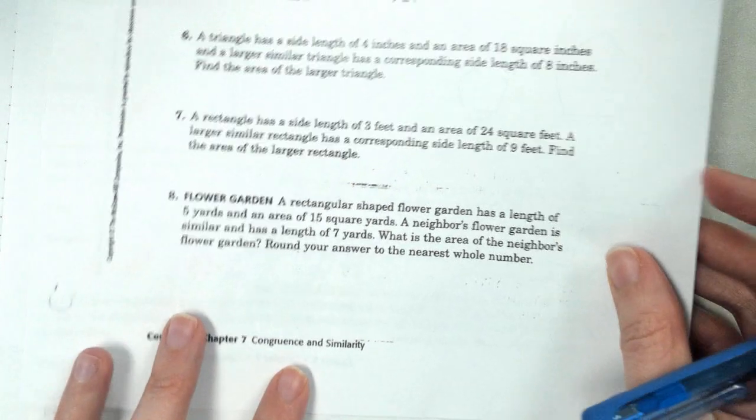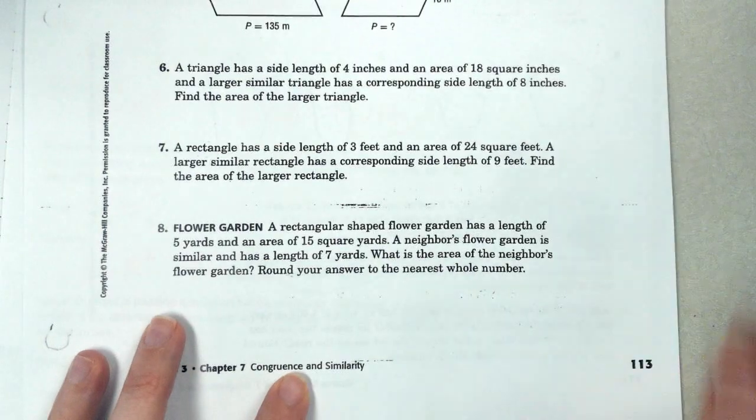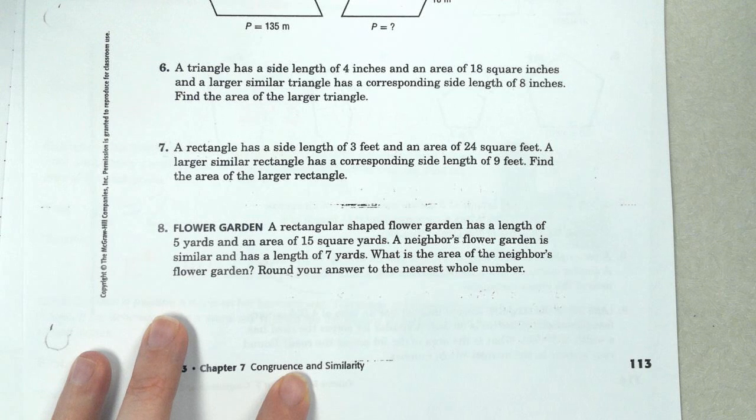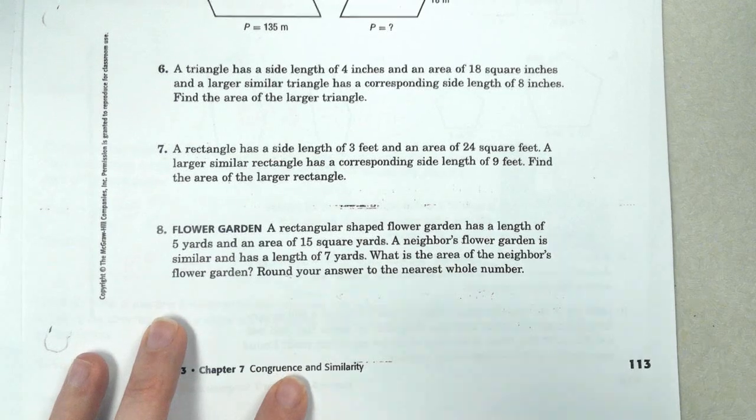So number 8 says, a rectangular shaped flower garden has a length of 5 yards in an area of 5 square yards. A neighbor's flower garden is similar and has a length of 7 yards. What is the area of the neighbor's flower garden? Round your answer to the nearest whole number.